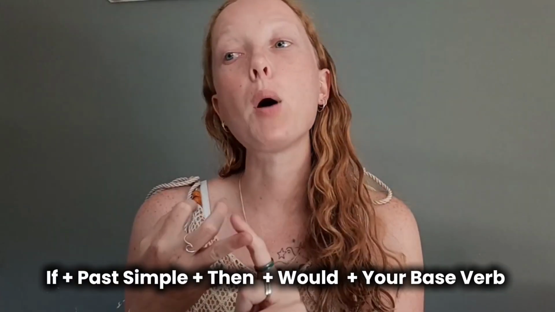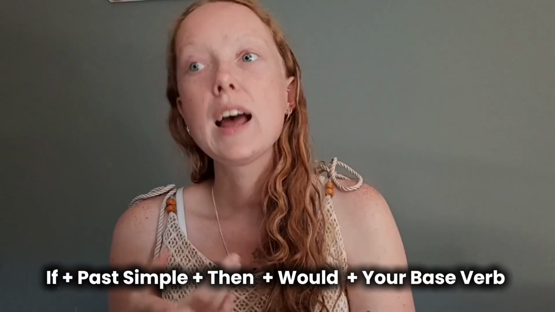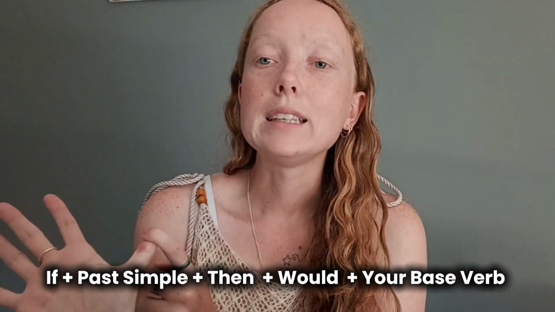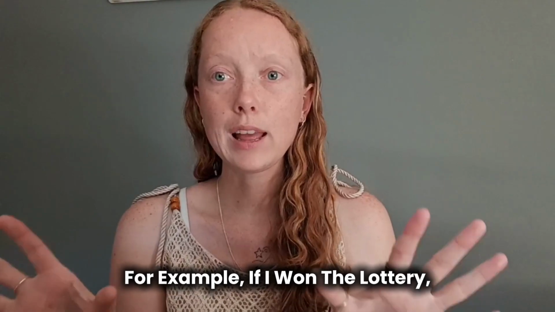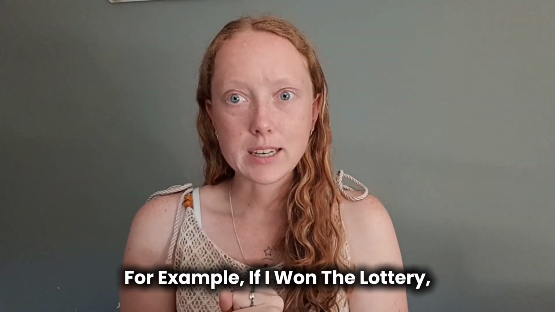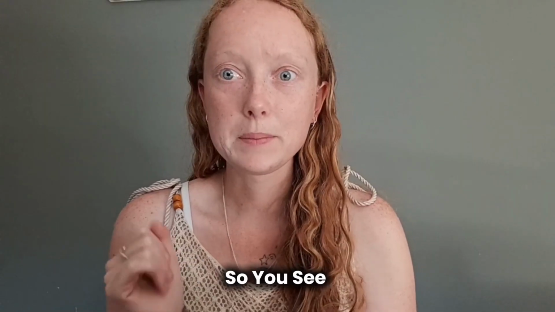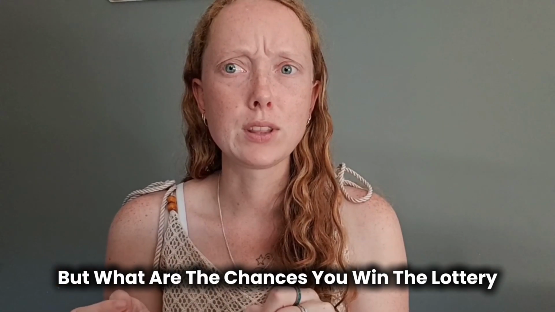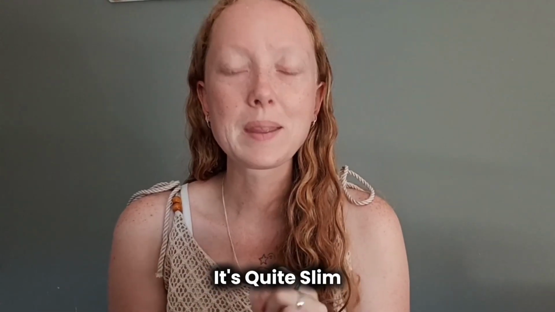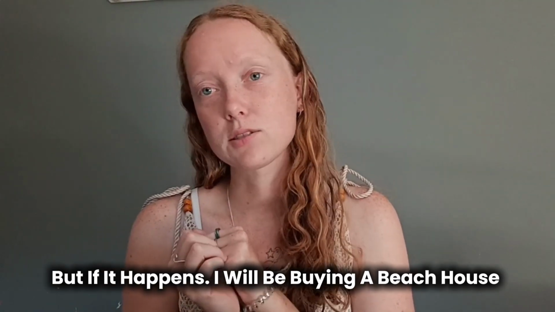So again, formula number 3, if plus past simple plus then plus would and plus your base verb. For example, if I won the lottery, I would buy a beach house. So you see, if and if. But what are the chances you win the lottery? It's quite slim. But if it happens, I will be buying a beach house.